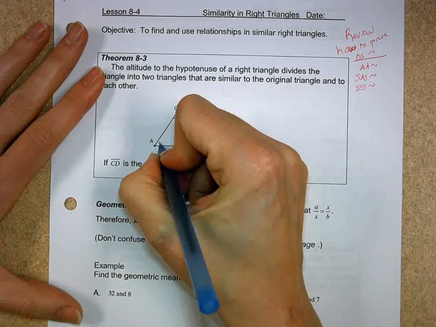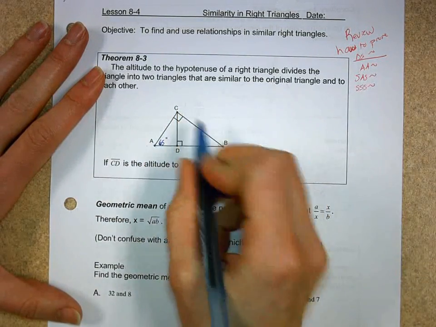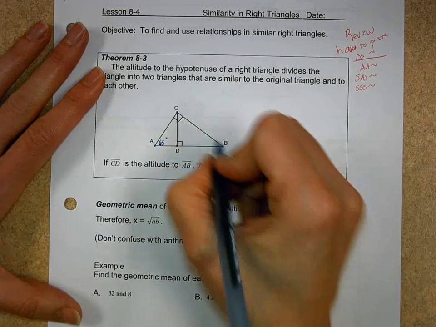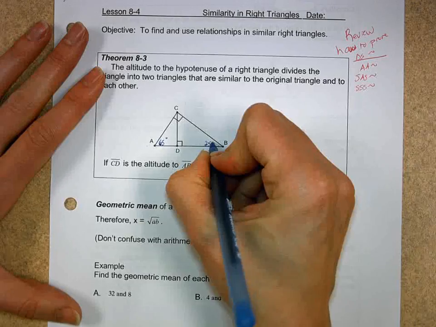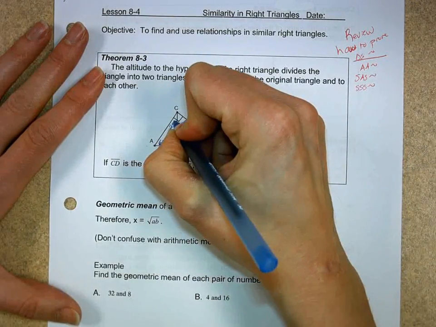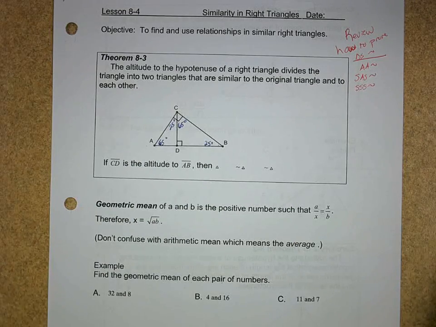So let's do it this way. What if I let this angle be 65 degrees? I know on the larger triangle, ACB, because in right triangles the acute angles are complementary, this would be 25 degrees, which makes this one 65 and this one 25. Now, how did I do that? I used the fact that acute angles of right triangles are complementary.